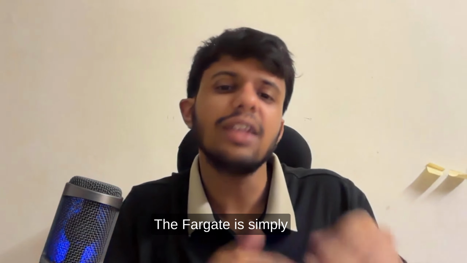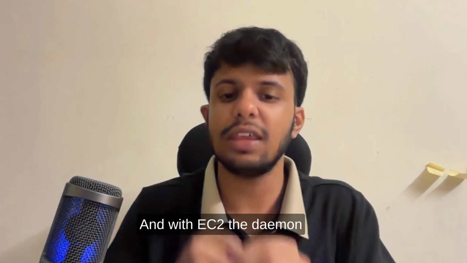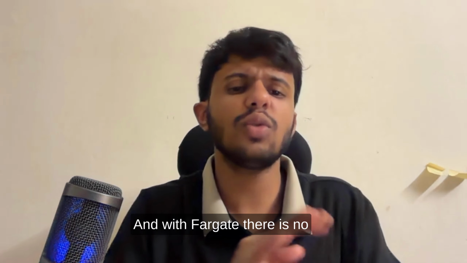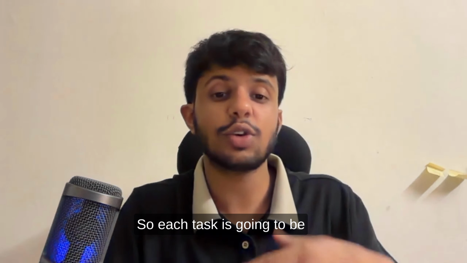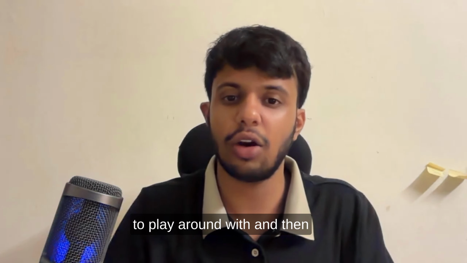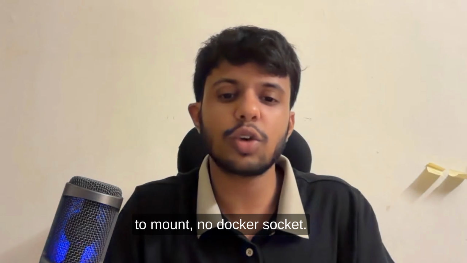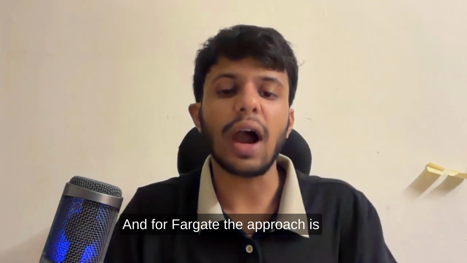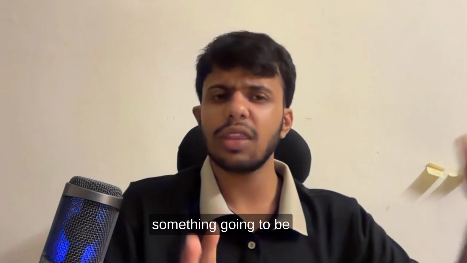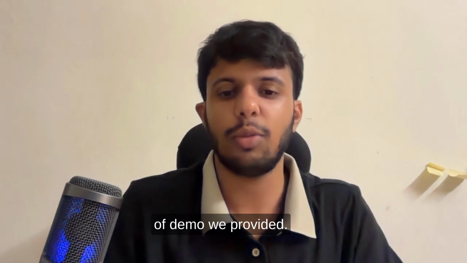Fargate is simply the serverless launch type, and with EC2, the daemon service runs on the underlying EC2 host. With Fargate, there is no EC2 node you can access, so each task is going to be running in a fully managed AWS control environment. You don't have a lot of things to play around with. There's no host file system to mount, no Docker socket. For Fargate, the approach is going to be completely different, but you can also find it in the documentation, revolving around the same kind of demo we provided.